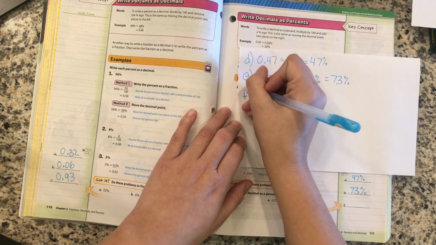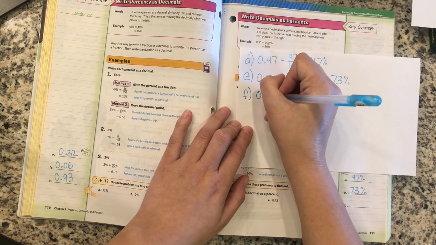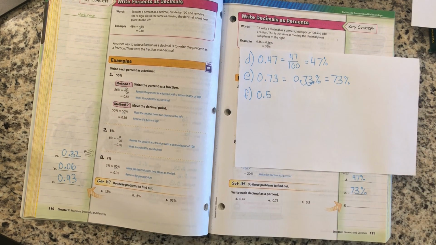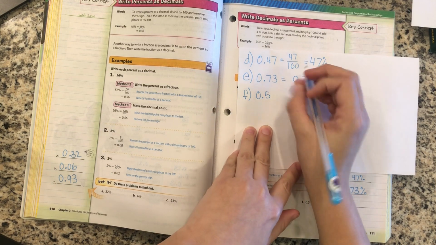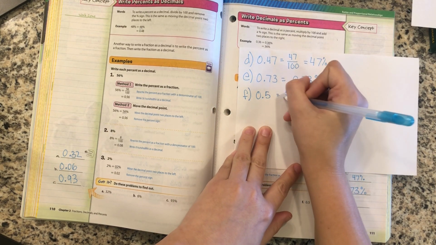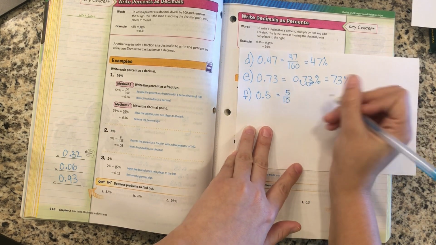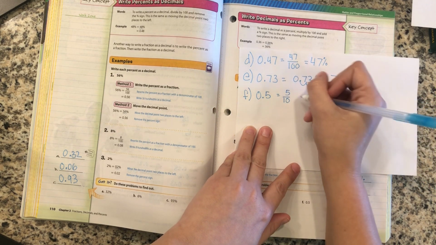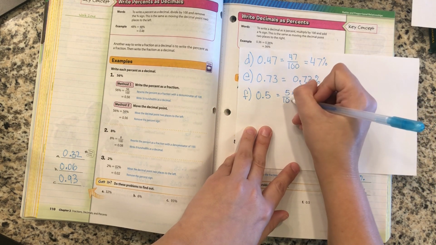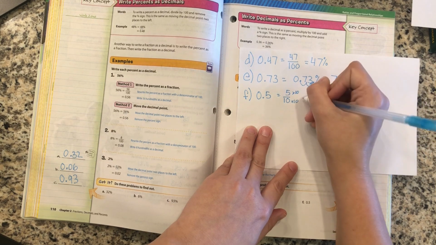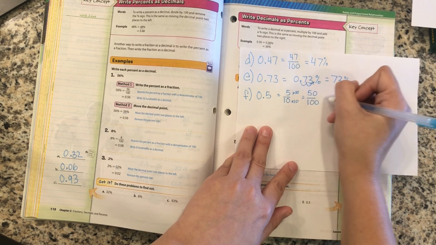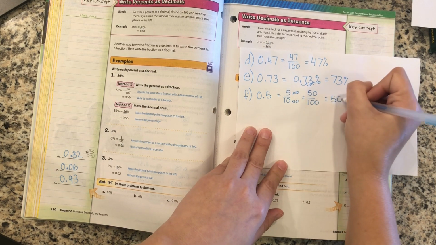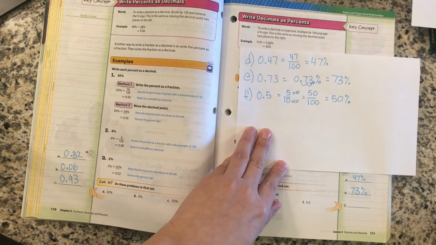And finally, we have F, which is 0.5, 5/10. So we're going to do this all 3 of the ways that I've shown you so far. So let's start with turning it into a fraction. Remember, we have to make this over 100, so we'll have to multiply the top and the bottom by 10 to make it 50 over 100, or 50%.